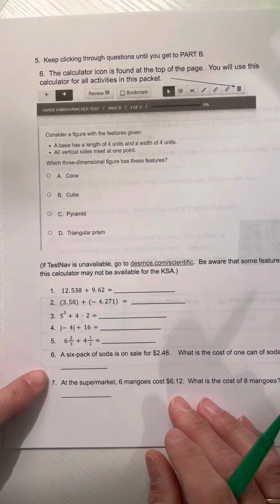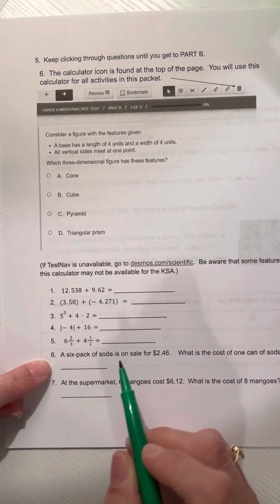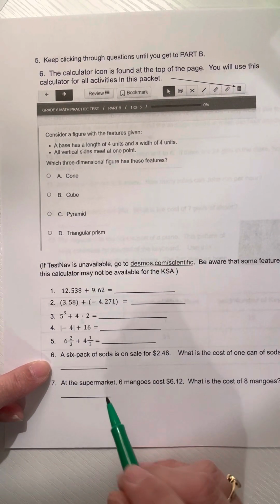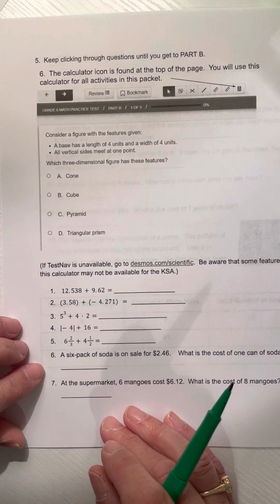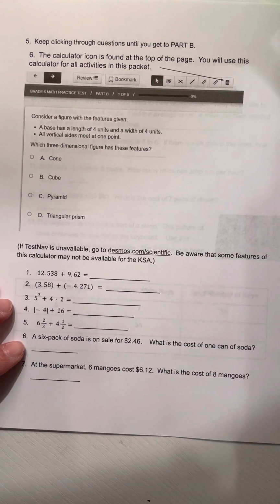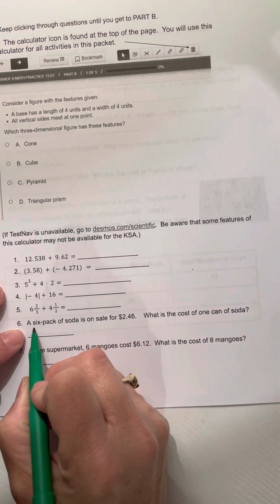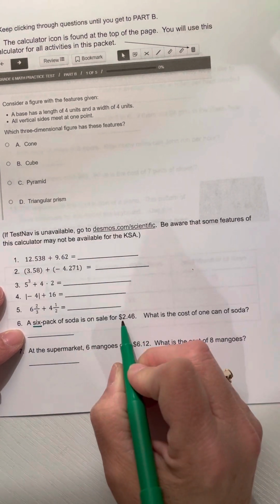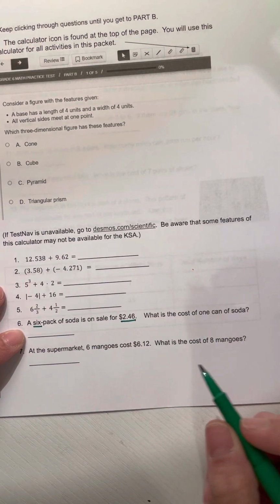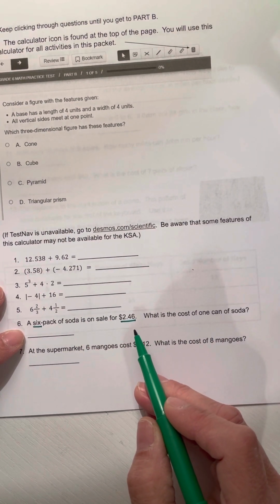So we're going to start with number 6. You're going to do 1 through 5 on your own, but I want to show you a couple of these. So the rest of this is about ratios, and ratios means a comparison of two numbers. So for number 6, it says a 6-pack of soda is on sale for $2.46. So with this, I see two numbers. I see a 6-pack and I see $2.46. So when you have two numbers, you can compare those and it makes a ratio.